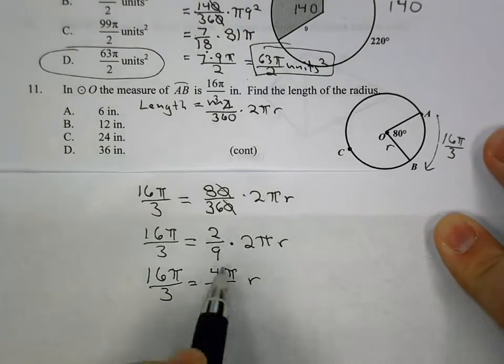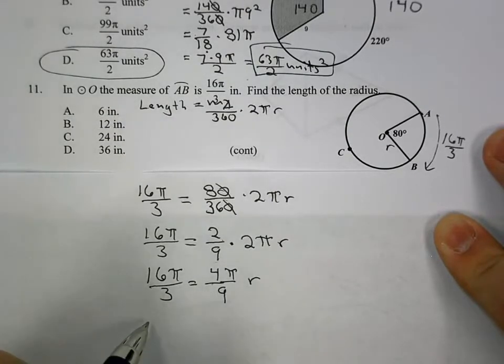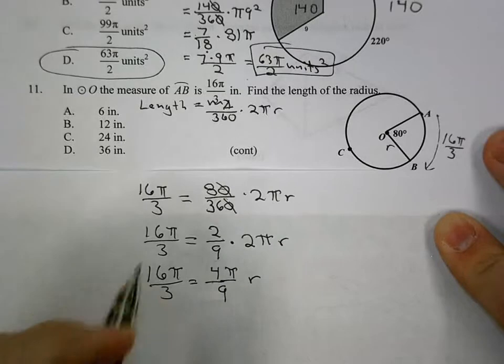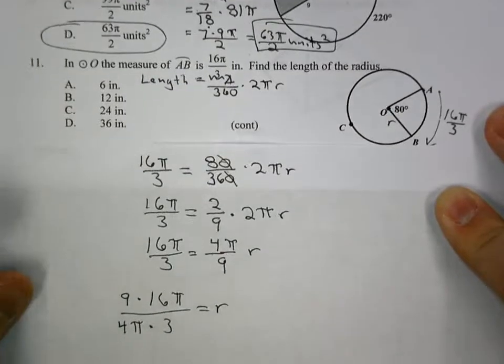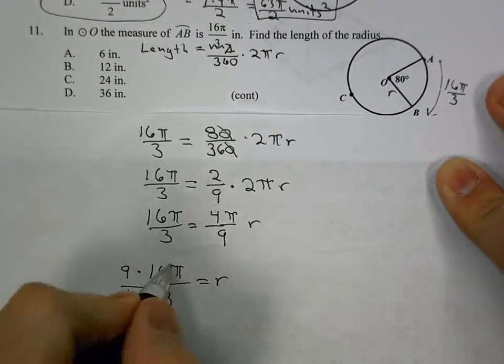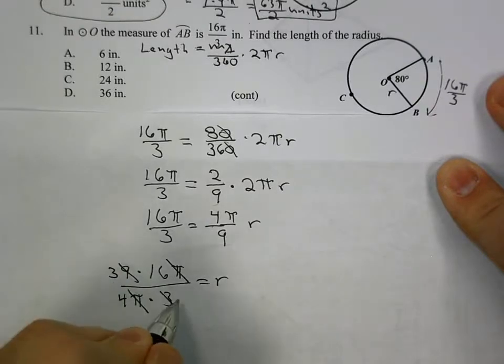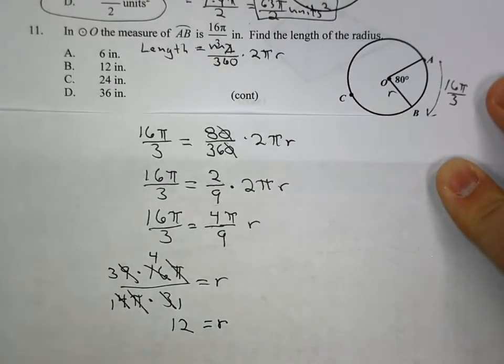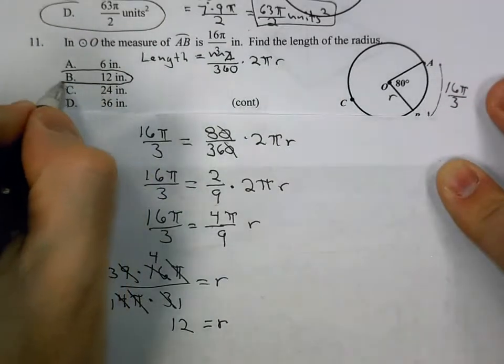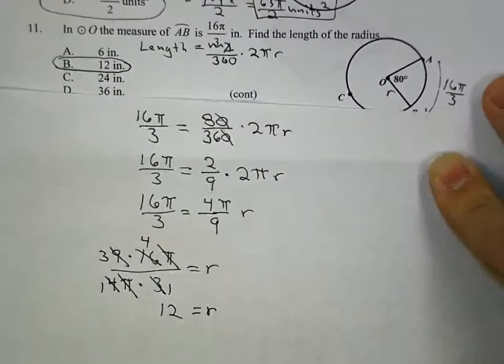We're going to basically move this over. The way we're going to move this over, we can multiply by 9 and then divide by 4 pi, or you could multiply by the reciprocal of it. If we just go one at a time, I'm going to multiply by 9, and then I'm going to divide by 4 pi. That gets us to r. I cross out the pi's here. I cross out 9 and 3. I can reduce 16 and 4, and it looks like we get a radius of 12 when all's said and done. So that's answer B. And a lot of that is just getting that set up and then solving with your algebra skills.